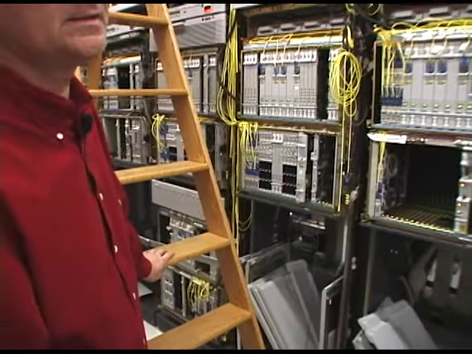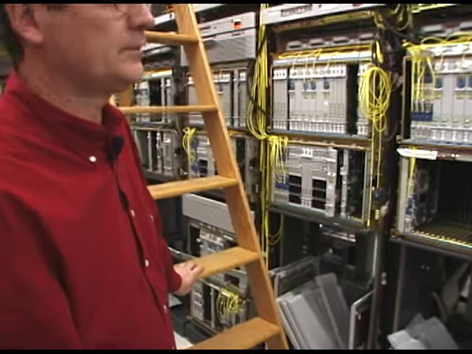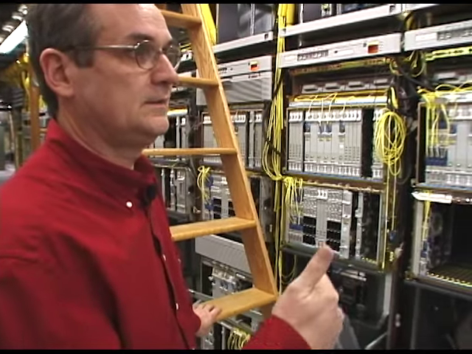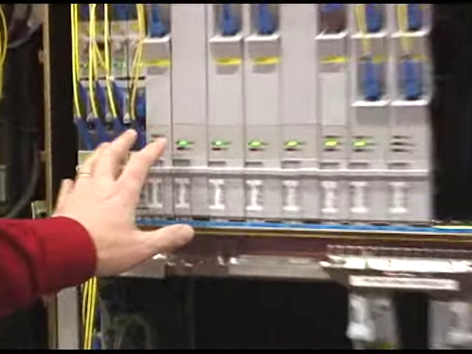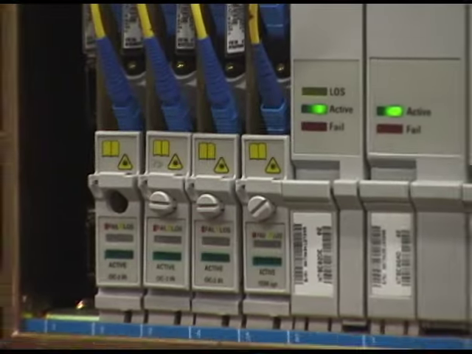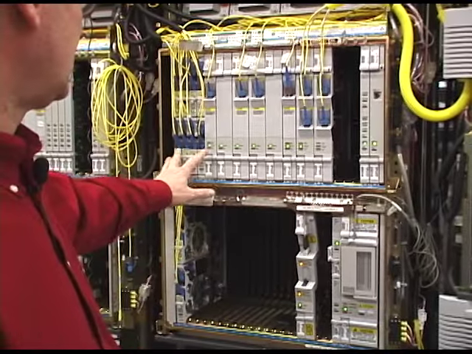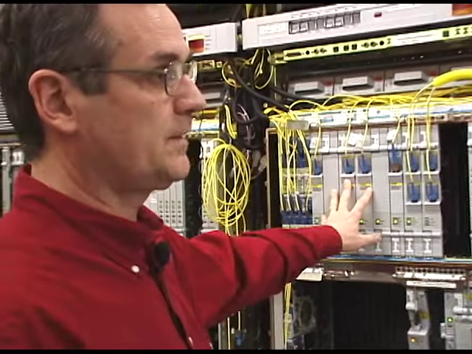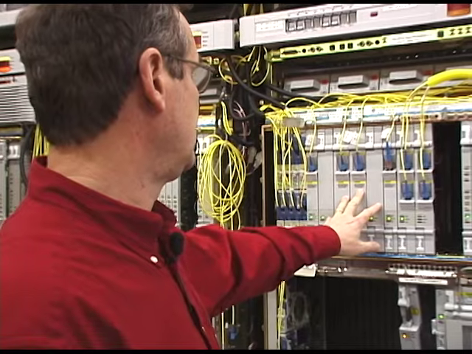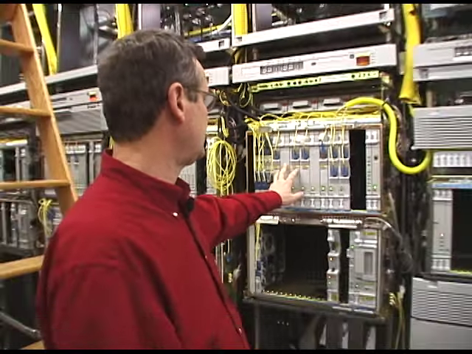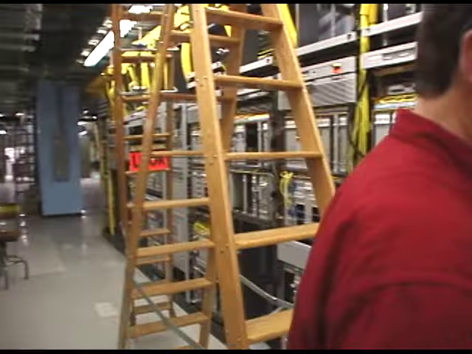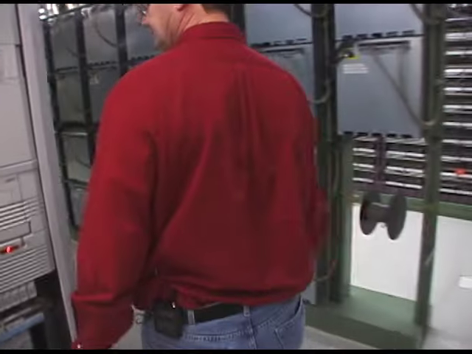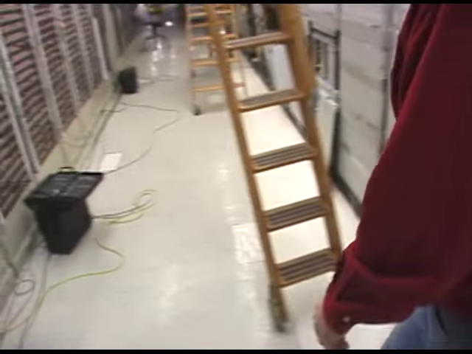Now, an OC48 is an optical transport system, which takes the 12 optical OC12s. We have them divided into 4 quadrants, 1, 2, 3, and 4. And each one of those quadrants contains an OC12 for a total of an OC48. Once the 48 DS3s come out of this mux optically, they are then brought over to our next piece of equipment, which is located over here. Actually, let's take you down to another one. It's easier.